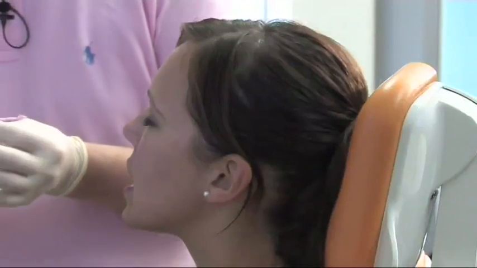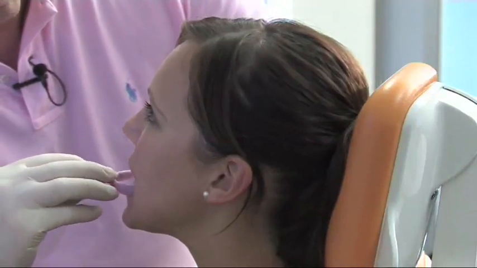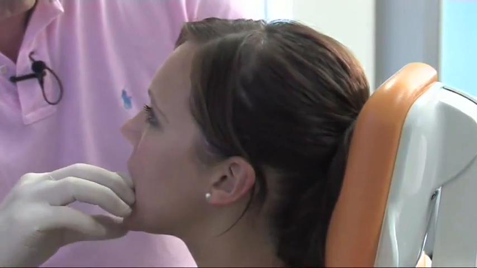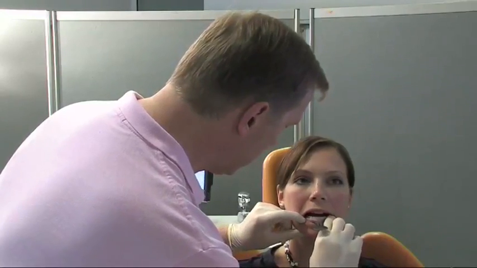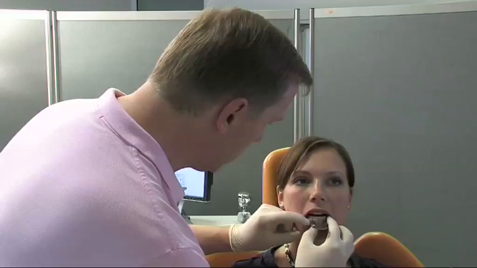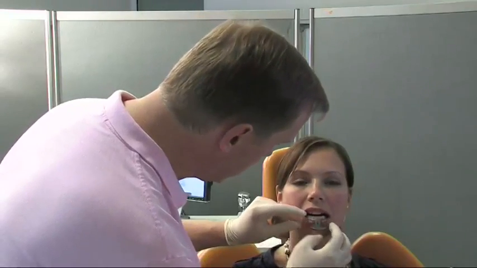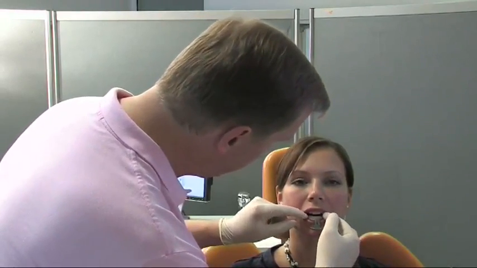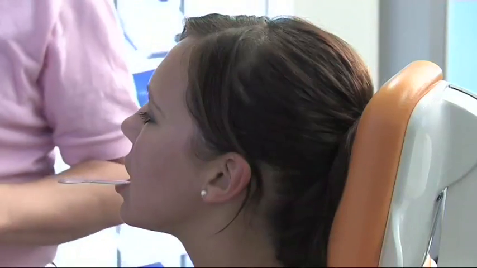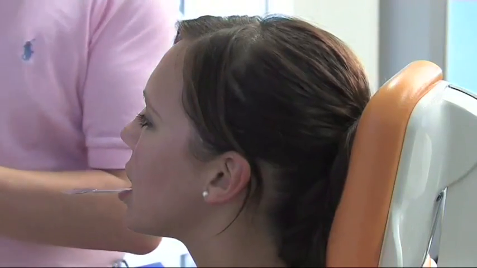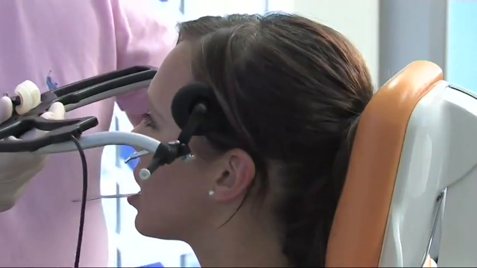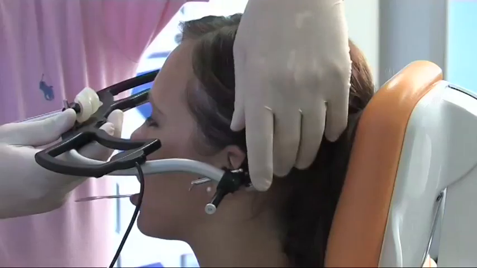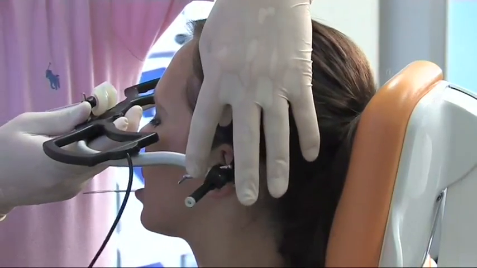First of all, this bow is positioned on the teeth in the lower jaw. Don't be afraid. Is that okay? Good. Now you can help me a little. Please hold this on this side.